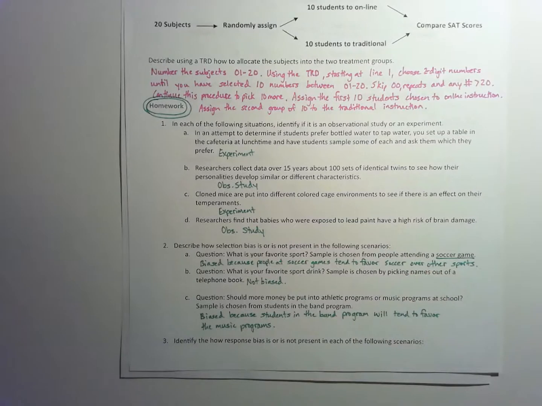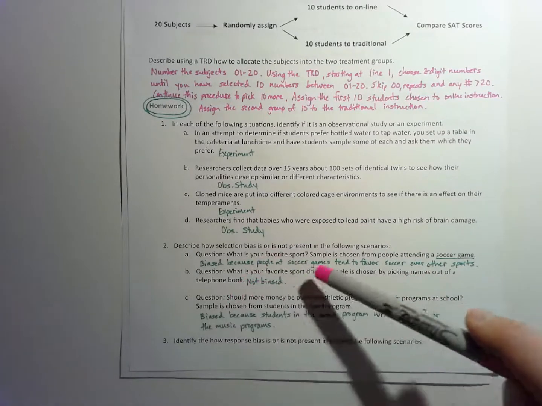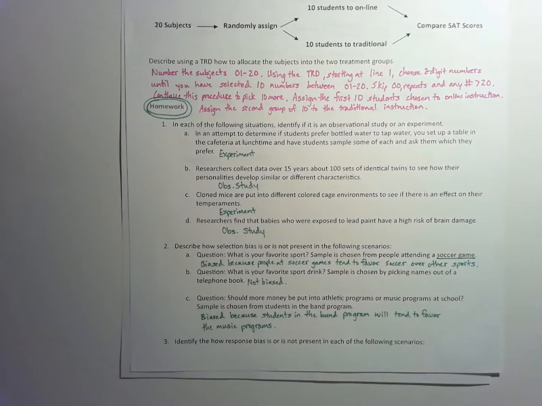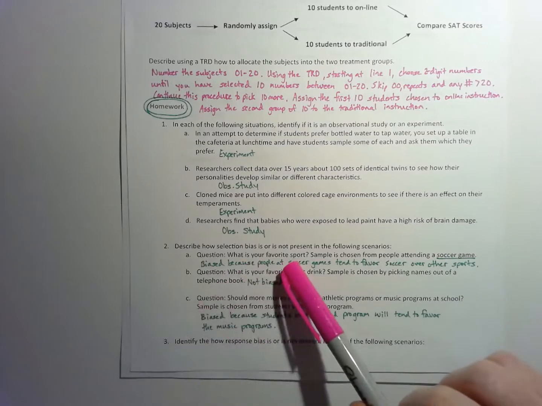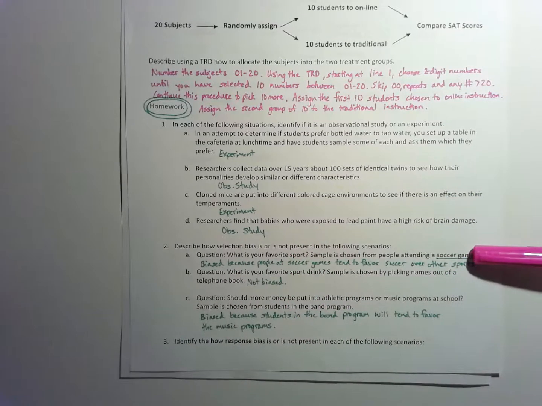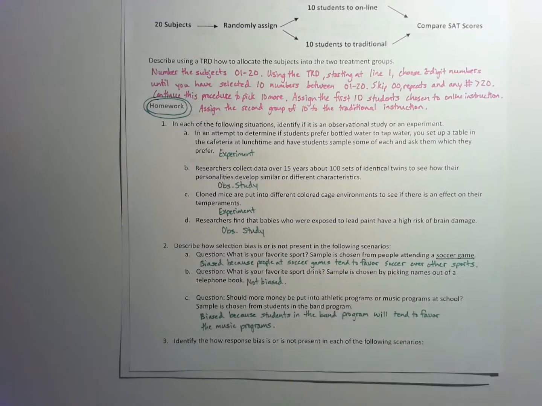Number 2 says describe how selection bias is or is not present in the following scenarios. So the first one is, what is your favorite sport? But the sample is chosen from people attending a soccer game. So that one is definitely biased in how they chose their sample because people at soccer games tend to favor soccer over other sports.